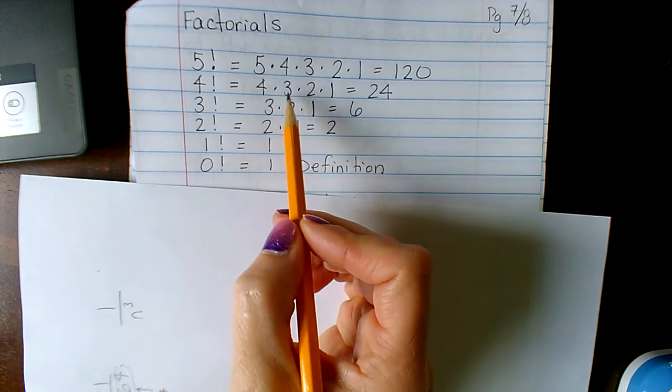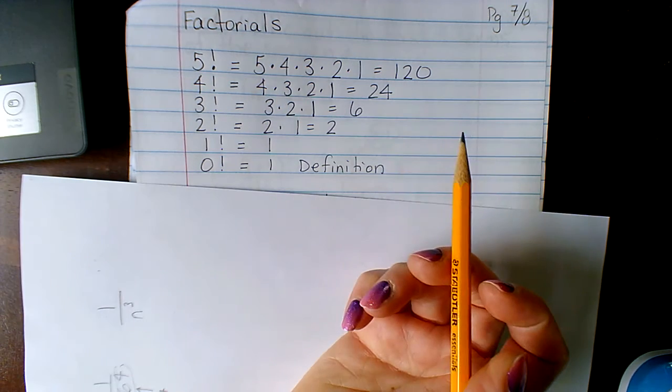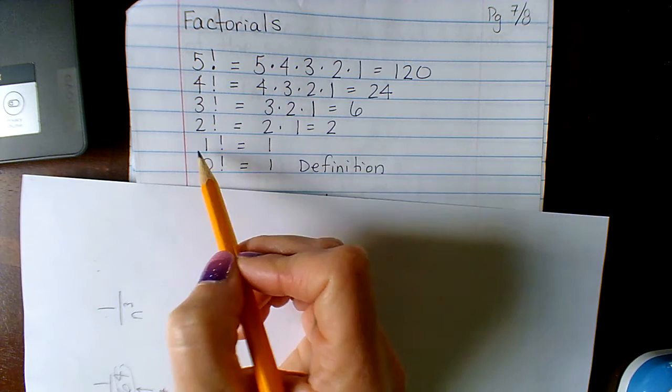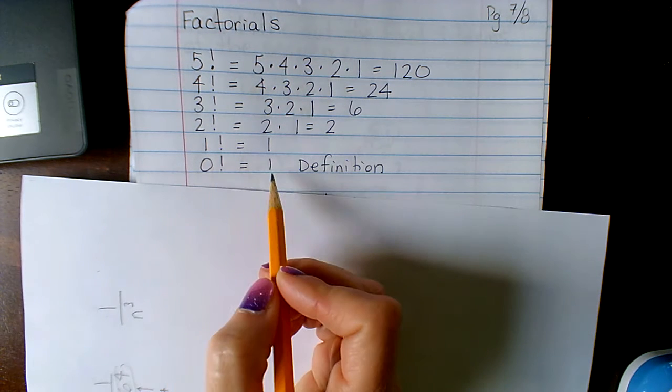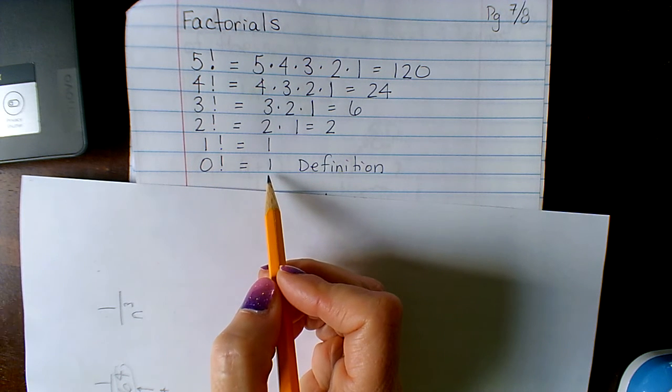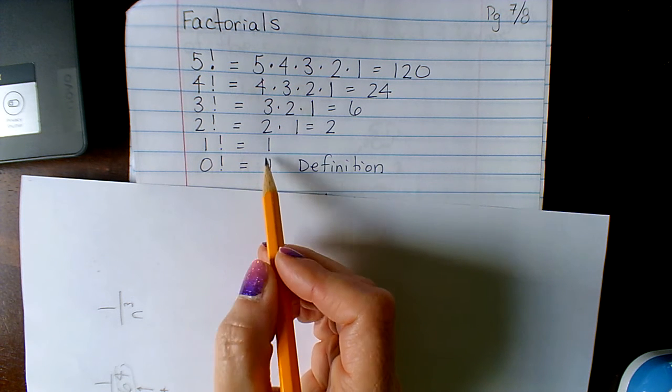So 4 factorial, that's 4 times 3 times 2 times 1, which is 24. 3 factorial, 2 factorial, 1 factorial. And then 0 factorial, you probably assume it was going to be 0. Most people would, but it's actually 1. That is a definition that we use.